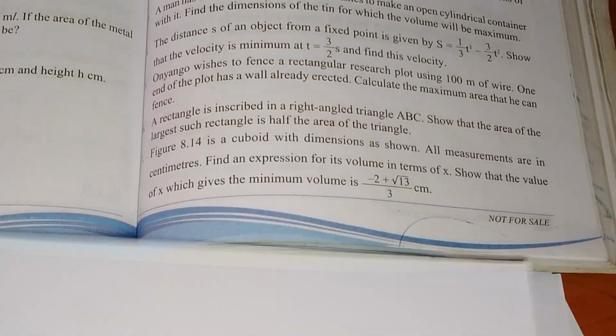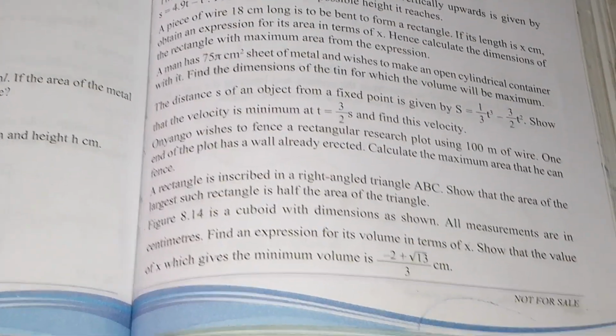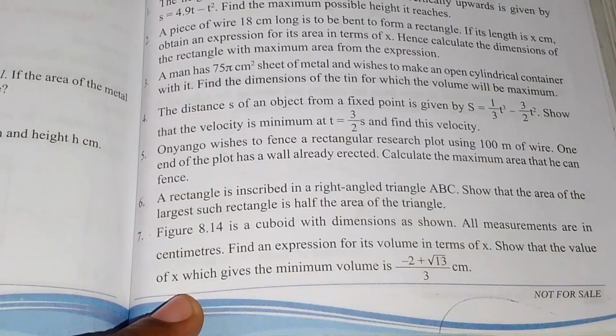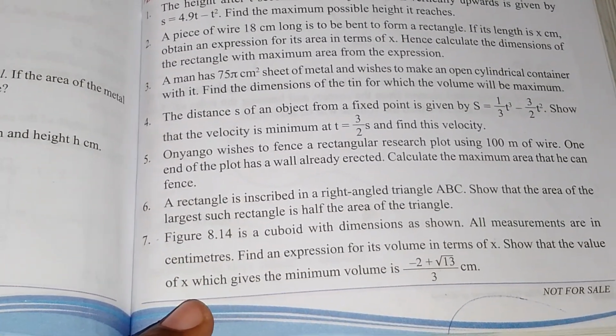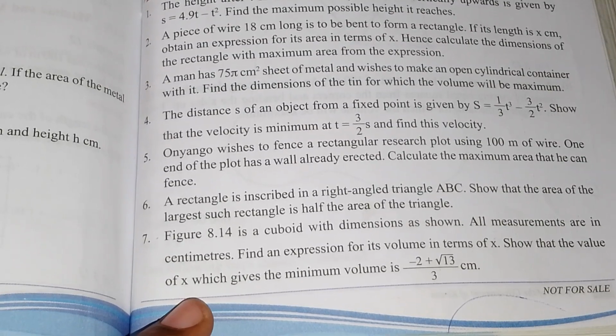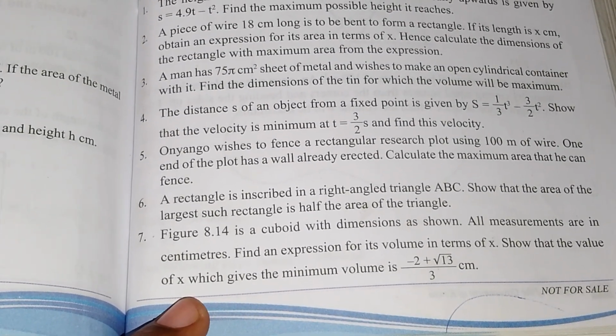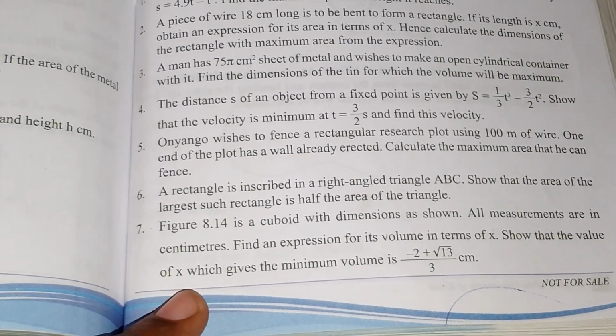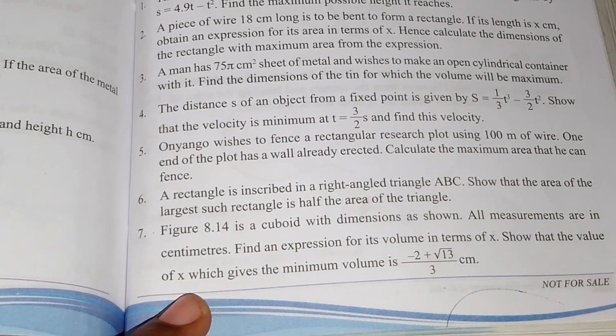Okay, so let's go to question number 3. I'll read the question. A man has 75 pi centimeter square sheet of metal and wishes to make an open cylindrical container with it. Find the dimensions of the tin for which the volume will be maximum.